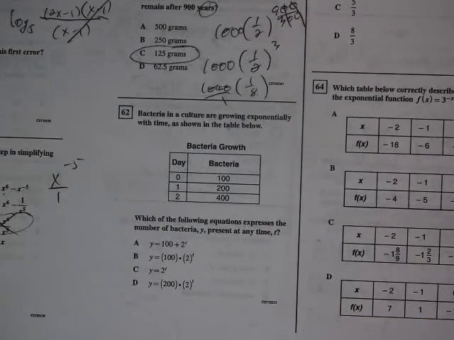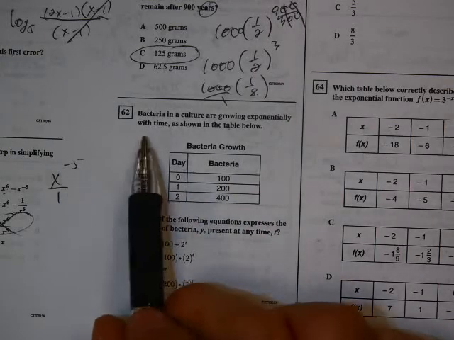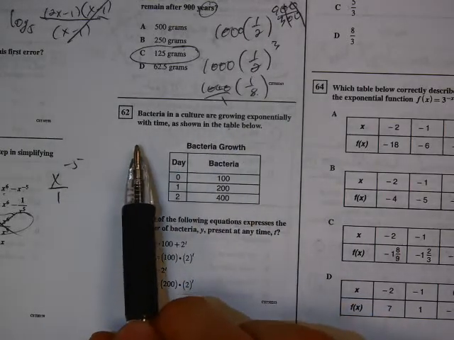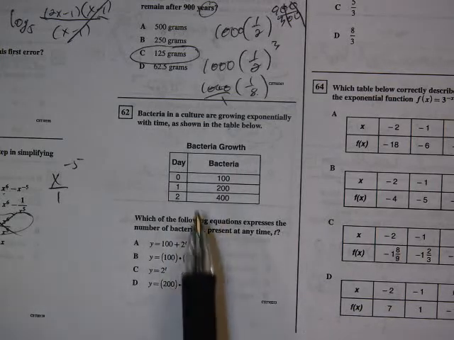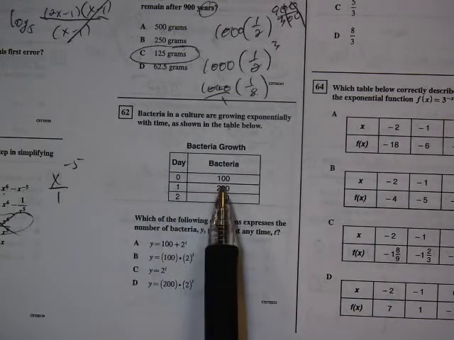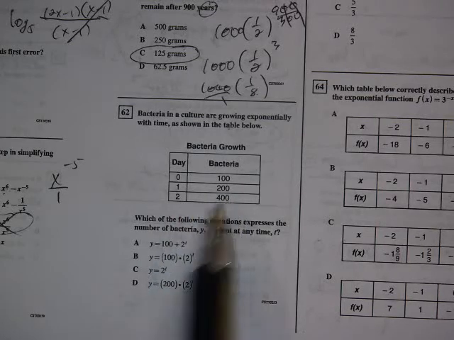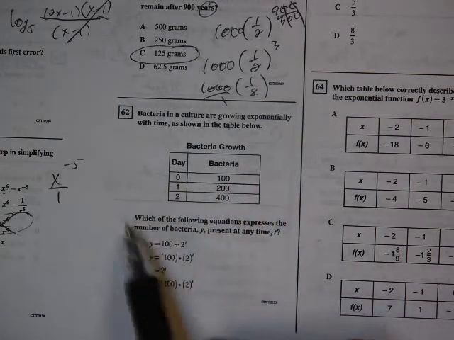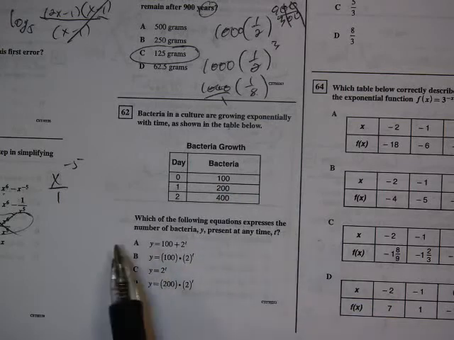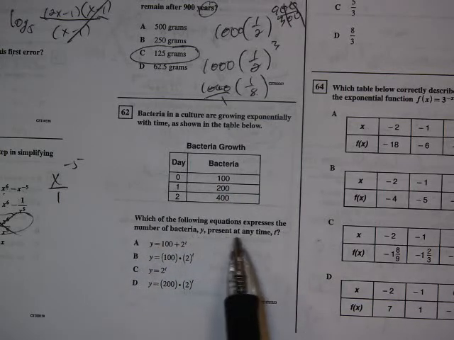62 will be the last one for this video. Bacteria in a culture are growing exponentially with times shown in the table below. On day 0, the initial amount is 100. Day 1 equals 200. Day 2 is 400. So which of the following equations expresses the number of bacteria Y present at any time t?